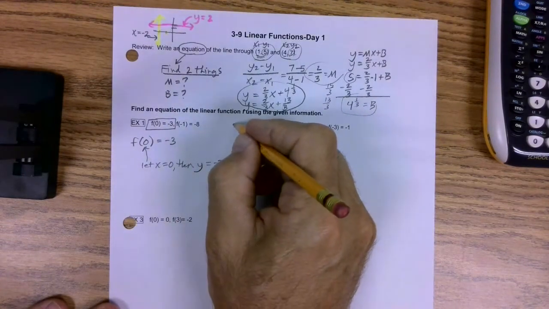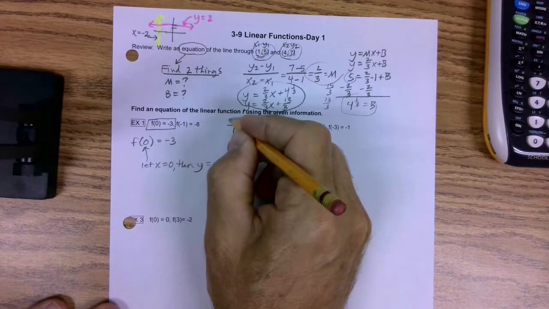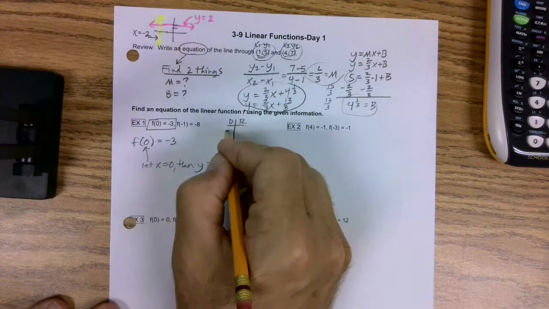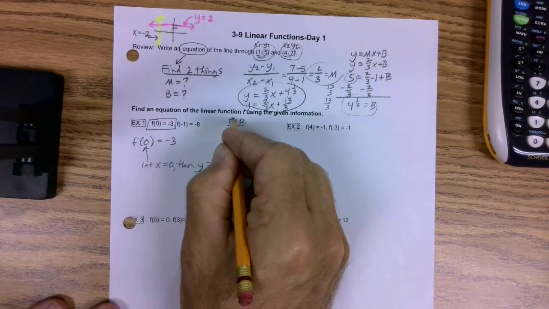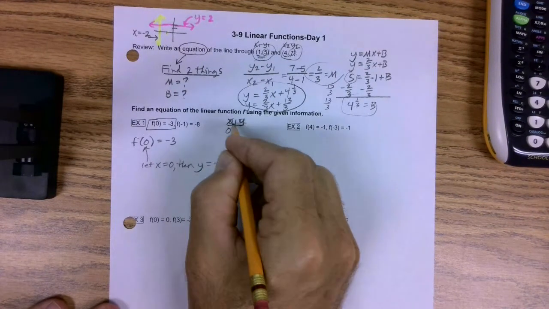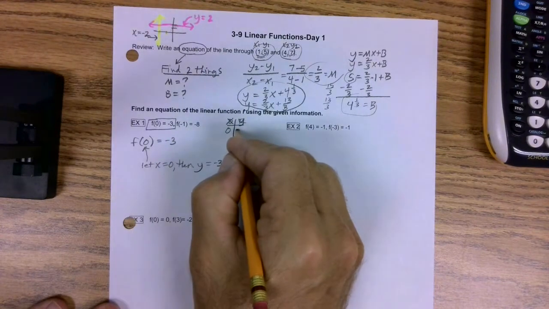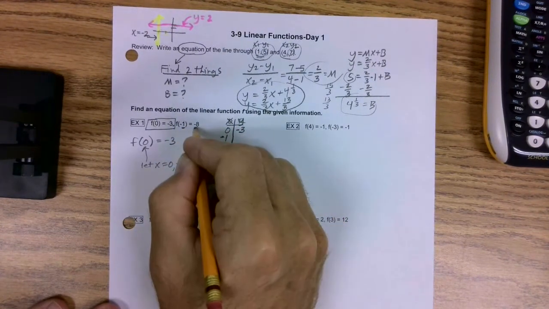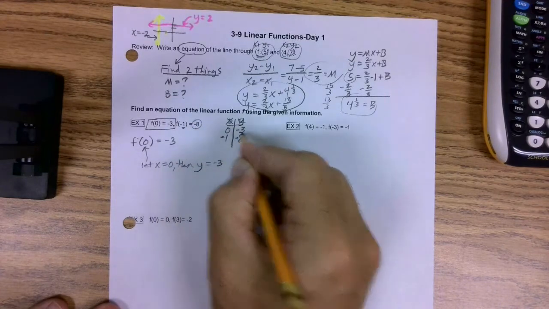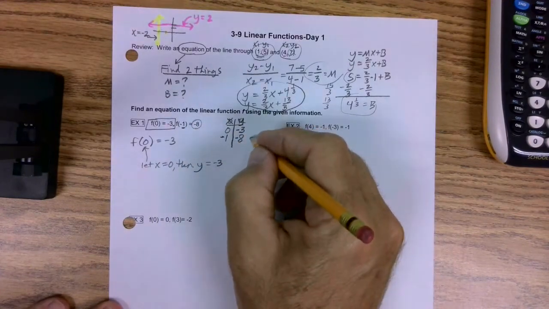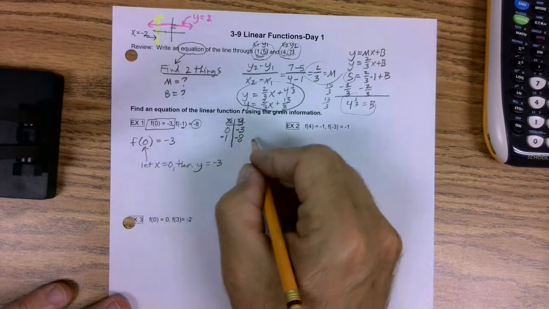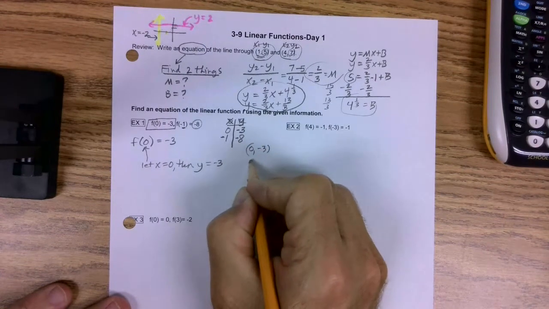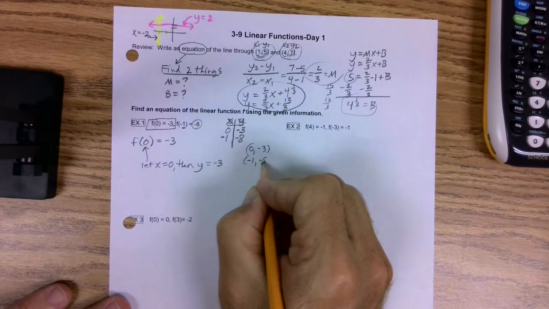So honestly, it's like giving you a little domain and range thing, and it's saying, hey, your first x is 0, your y is -3, your next x is -1, your next y is -8. So it is like saying, hey, it goes through (0, -3), and it goes through (-1, -8).